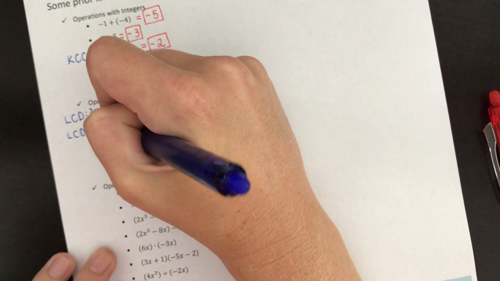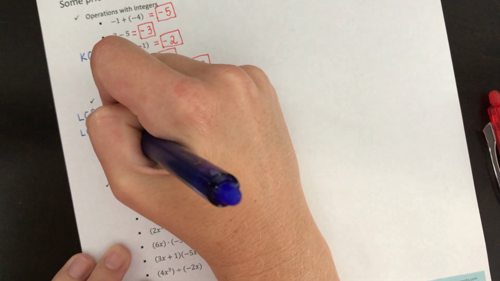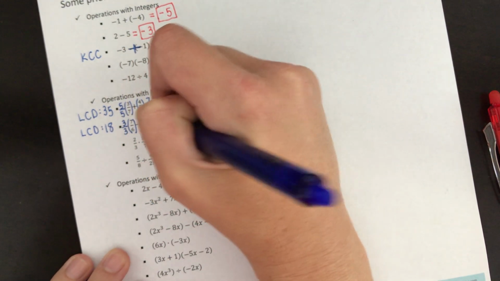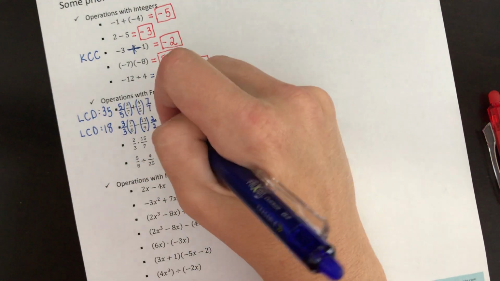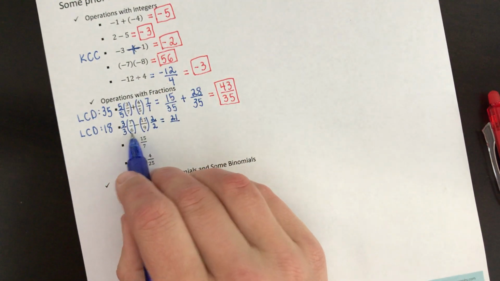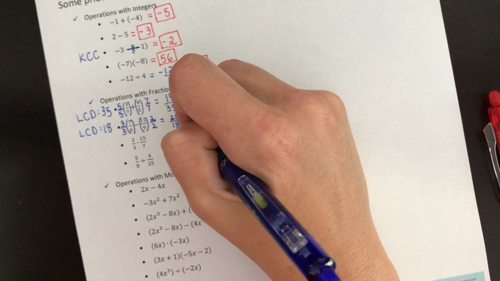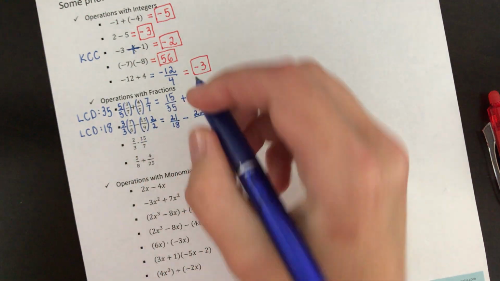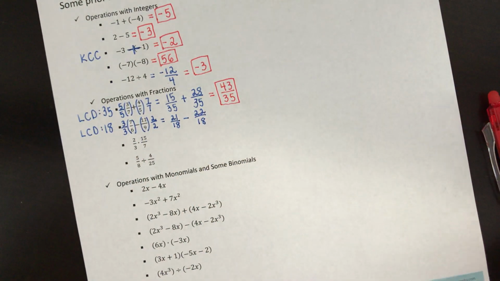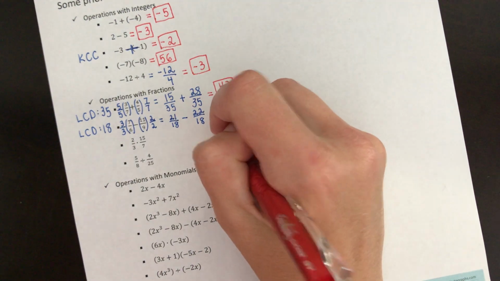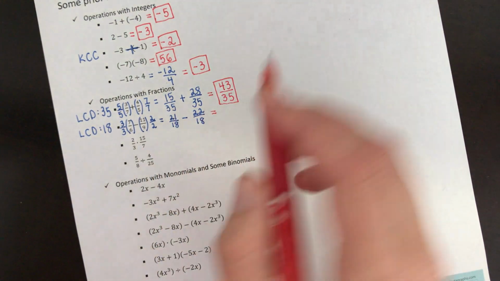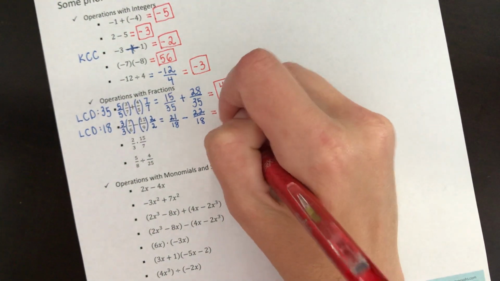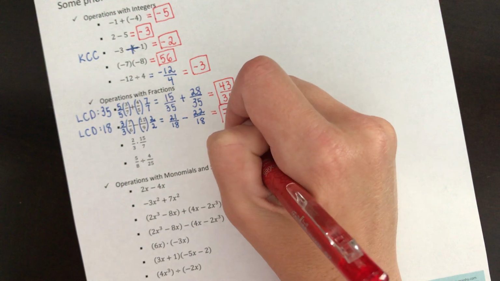So to get 18 as my LCD, I'm going to multiply this fraction by 3 over 3, and I'm going to multiply this fraction by 2 over 2. So then I'm going to have 3 times 7, which is 21, over here 3 times 6 is 18, and then this is a subtraction problem. 11 times 2 is 22, over 9 times 2 is 18. So then I have my subtraction problem, and I have 21 minus 22. Again, that's going to put me in debt, remember? So negative 1 over, keep that denominator the same. So that's my answer on that one.